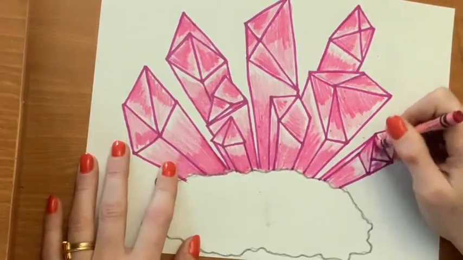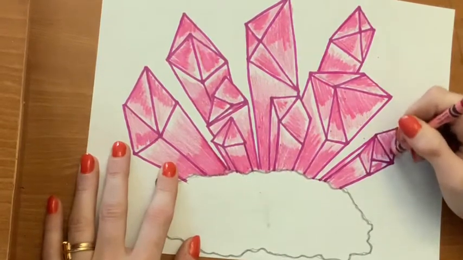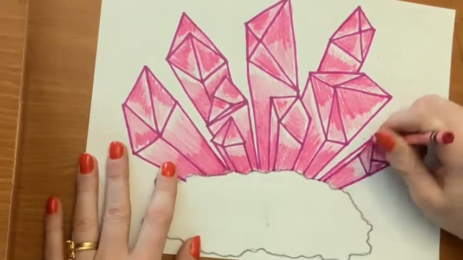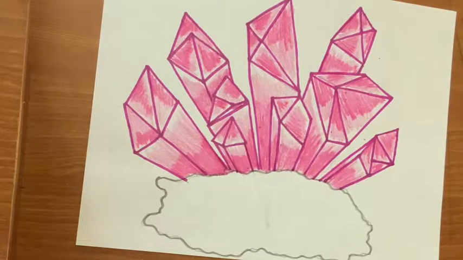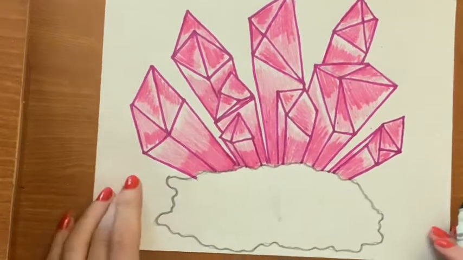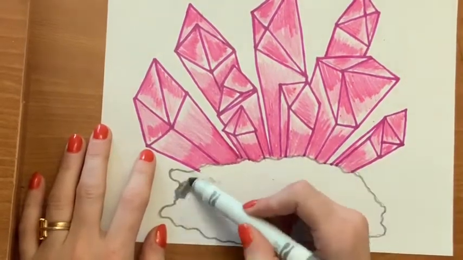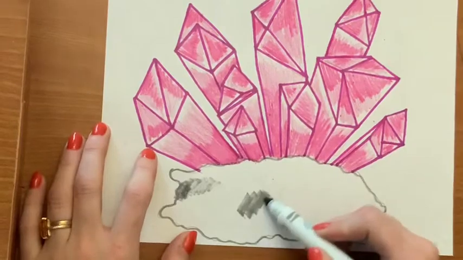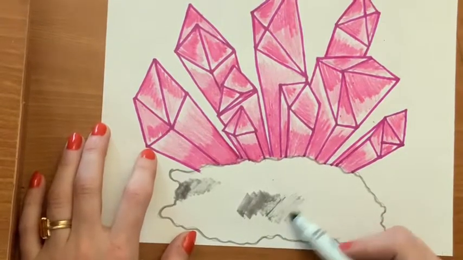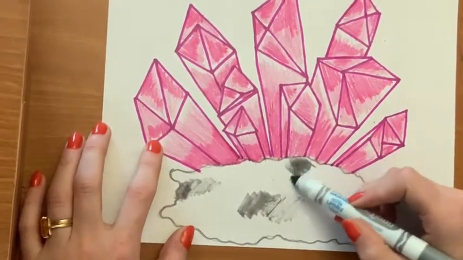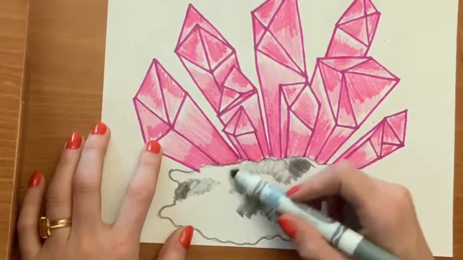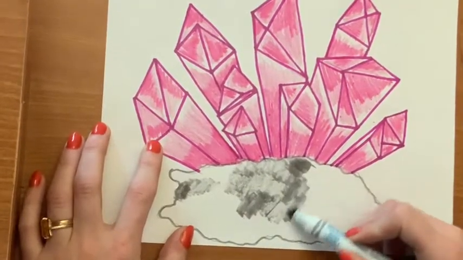Now I'm sure you can see how much more form these crystals have, how much more 3D they look after adding color in different values, light, medium, and dark. Now color in the rock that your crystal is growing out of. Rocks come in all different colors, right? Gray, black, pink, a mixture of all of those.